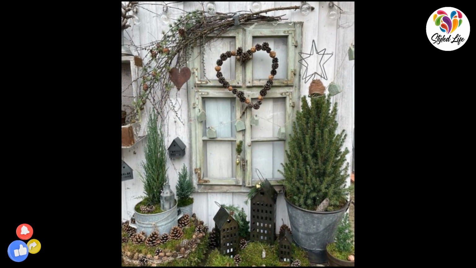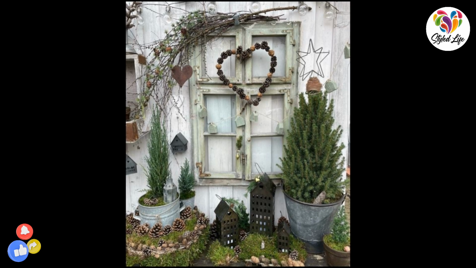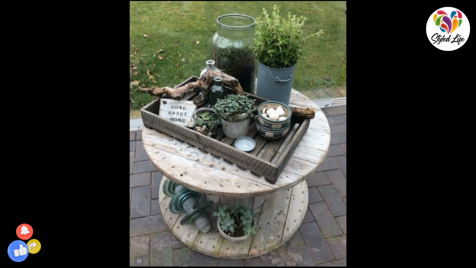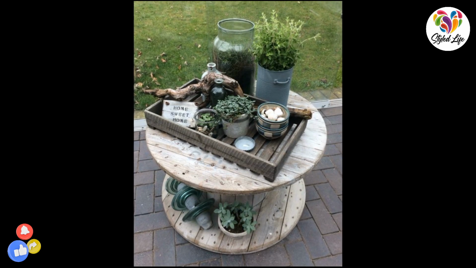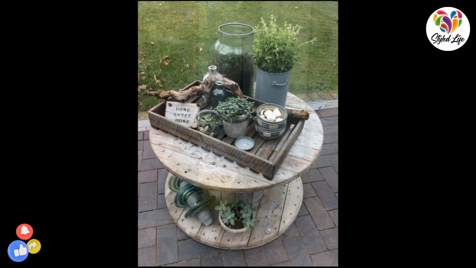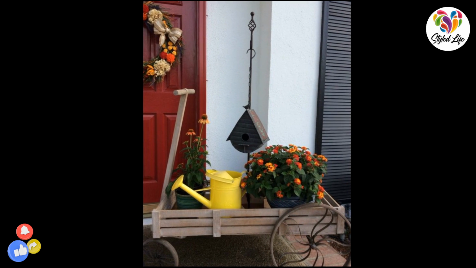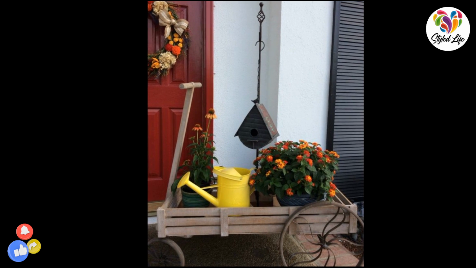The terms rustic and garden decor seem like a perfect match. After all, what is more natural than an outdoor garden? There are plenty of possibilities when it comes to rustic garden decor.